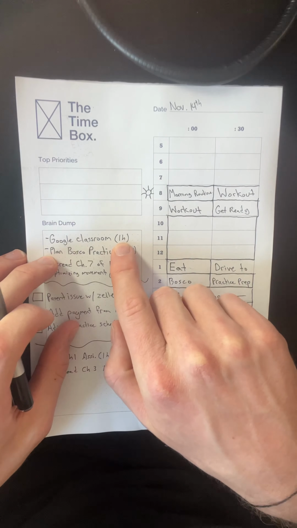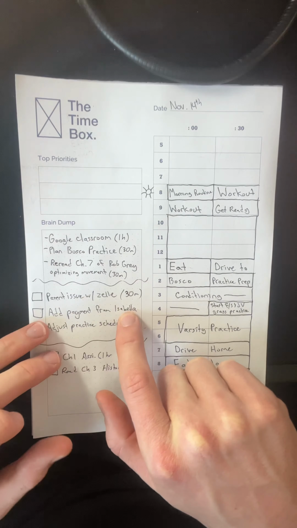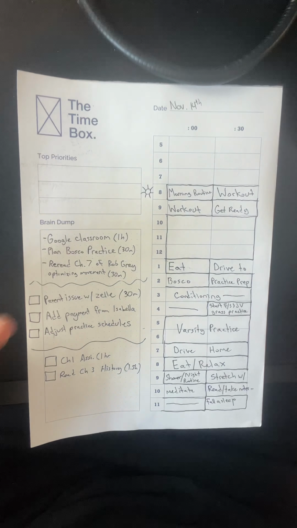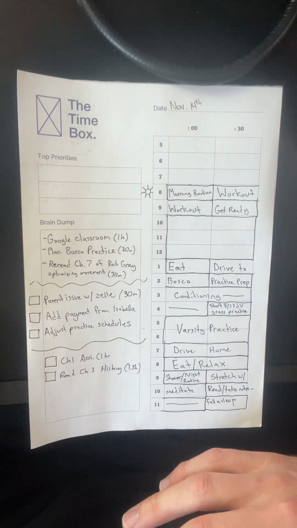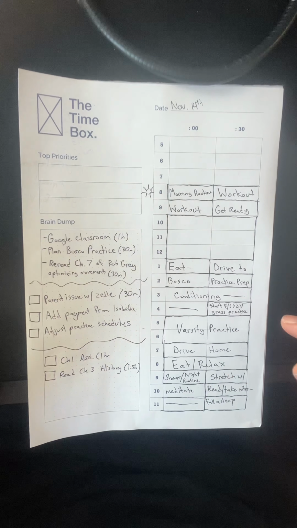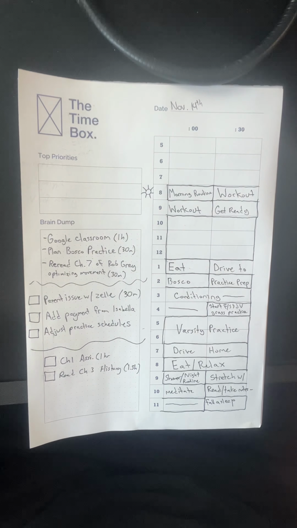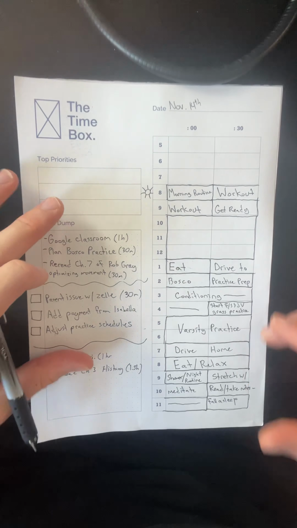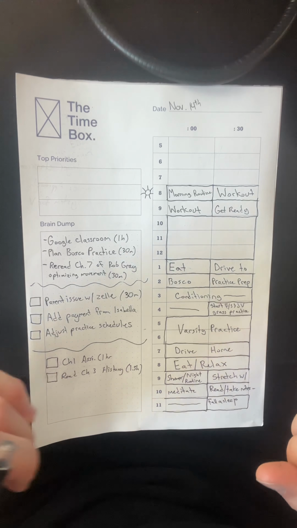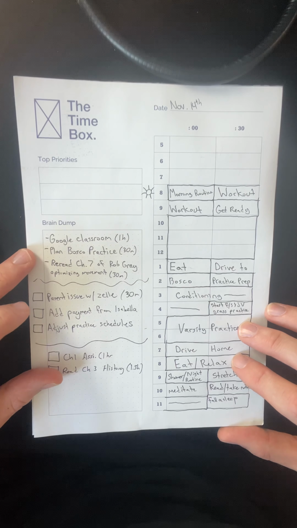If this takes over an hour, that's okay, because I have 30 minutes. If this takes over 30 minutes, that's okay, I have 30 minutes. If somebody calls me, there's an emergency that needs to get done, it's okay, I have 30 minutes. If anything bleeds more into that time, I'm okay with adjusting something as I go. All right, so that's time blocking.